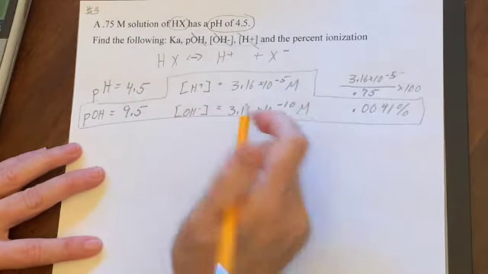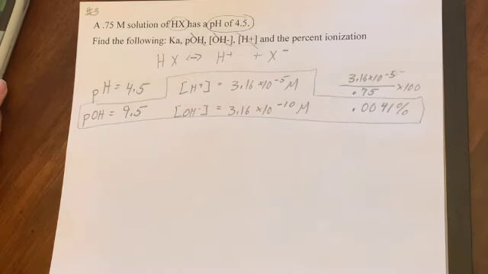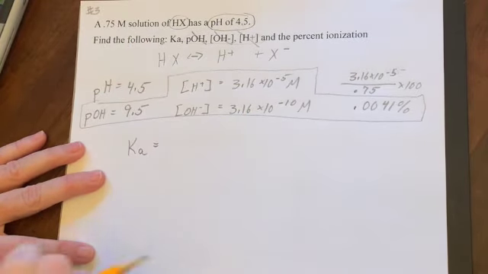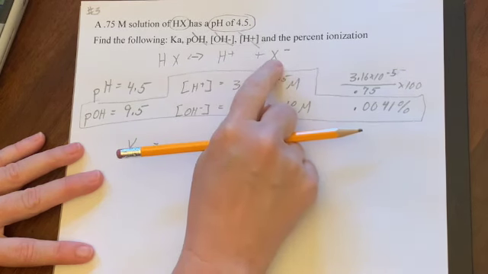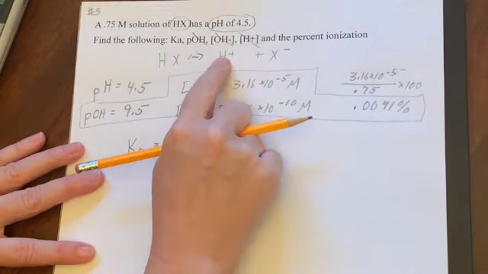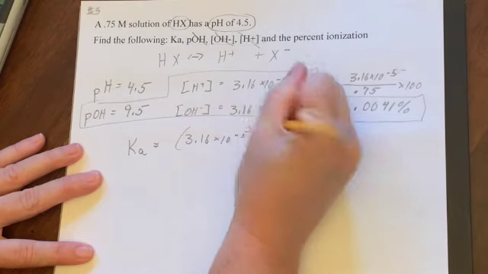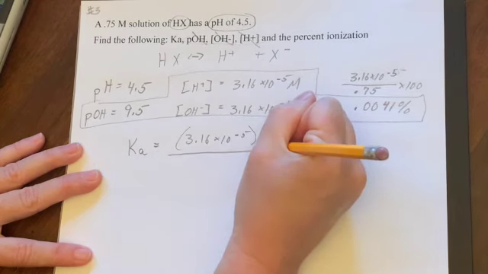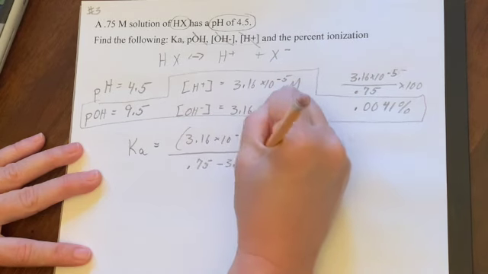All right, all of that information just from what I gave you, but I have not answered for Ka. So now for Ka, be careful, okay, make sure you're putting in the right numbers. You know the hydrogen ion. If you know the hydrogen ion, you also know X. They're going to be the exact same thing. Ka is not going to have hydroxide information in it at all. So it's the hydrogen ion, 3.16 times 10 to the negative 5th, and that's squared because hydrogen ion and X are going to be the same thing. Then you're going to put it over 0.75 minus 3.16 times 10 to the negative 5th.